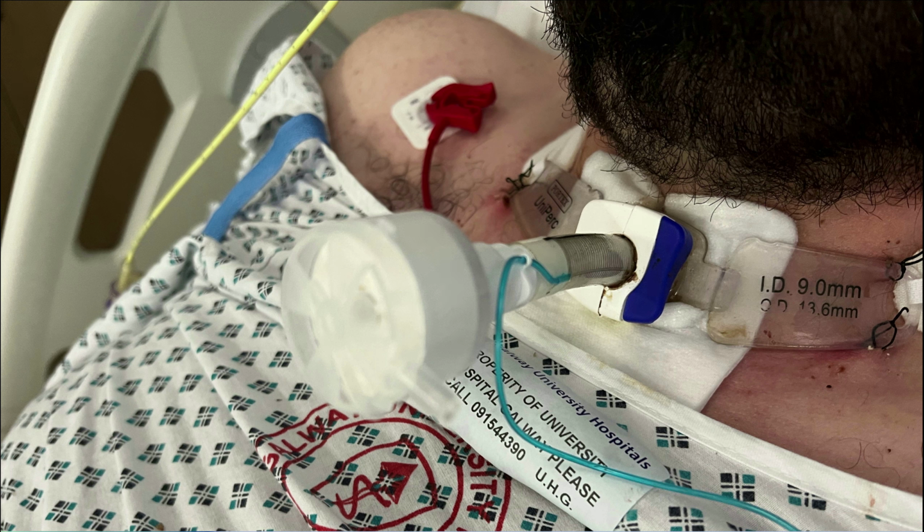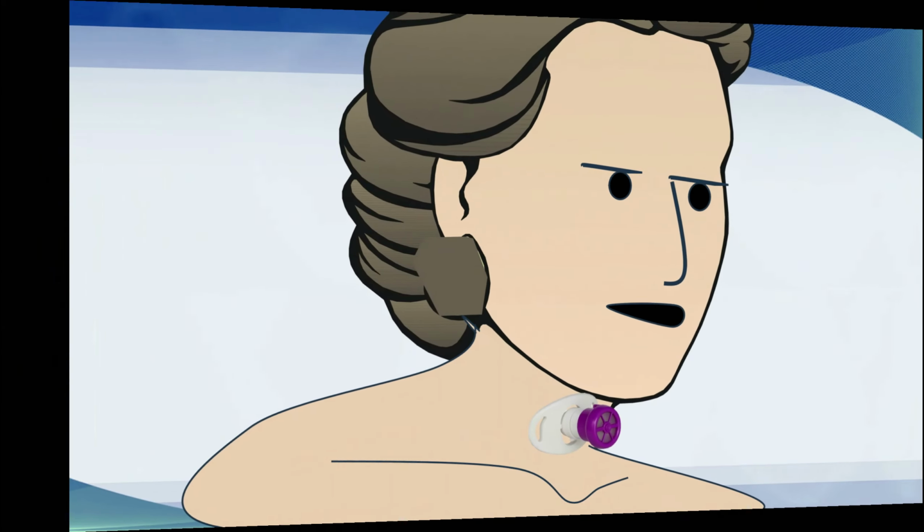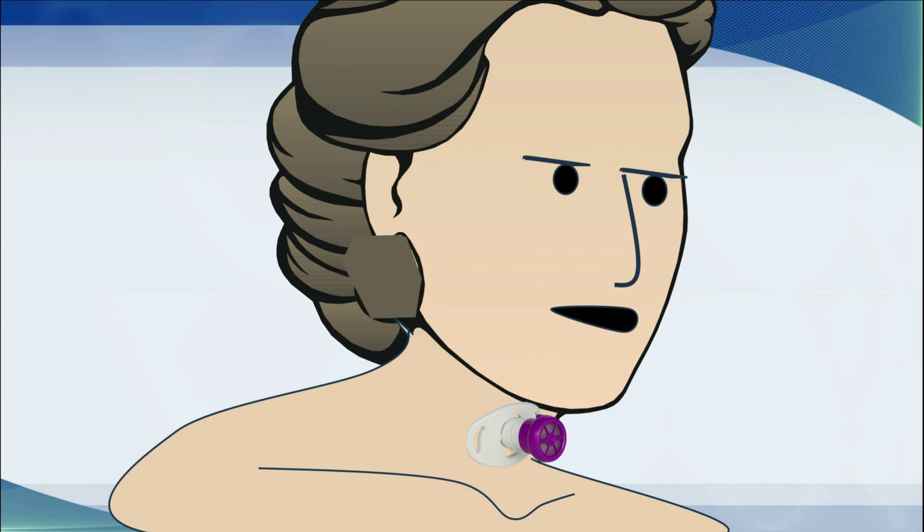Not all tracheostomies are the same. In this case, the patient has an extra long tracheostomy tube that sits proud of the neck. He also has a Swedish nose heat and moisture exchanger that is not connected to oxygen. This patient has a tracheostomy attached to nothing, but you can see the purple colored attachment to the tube.